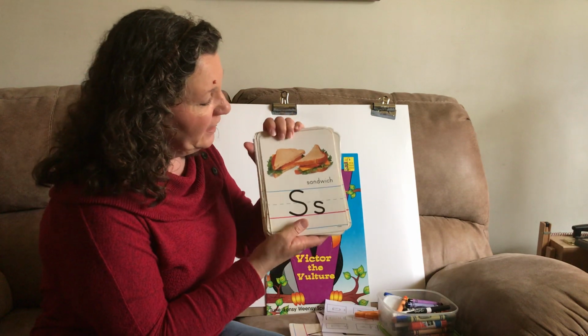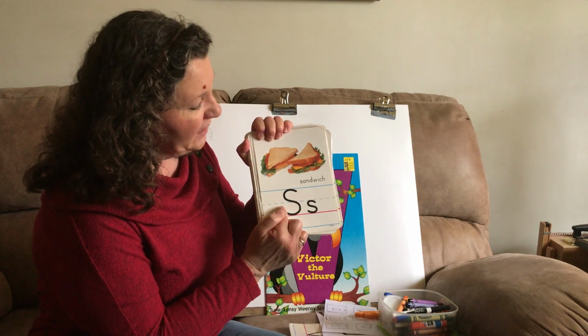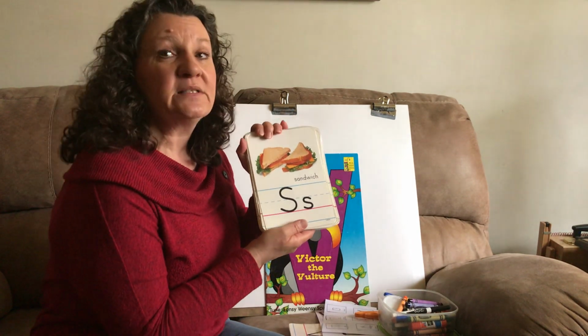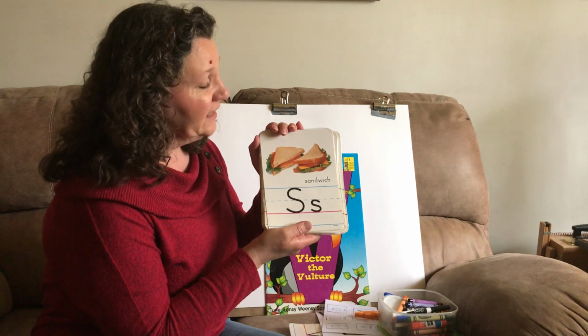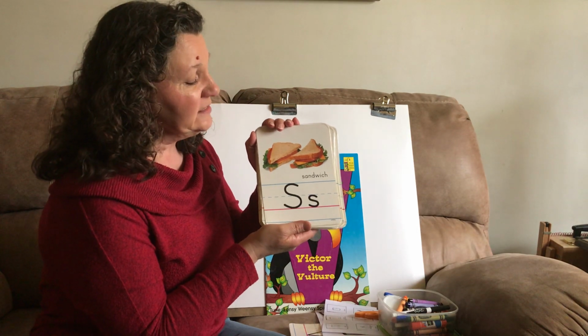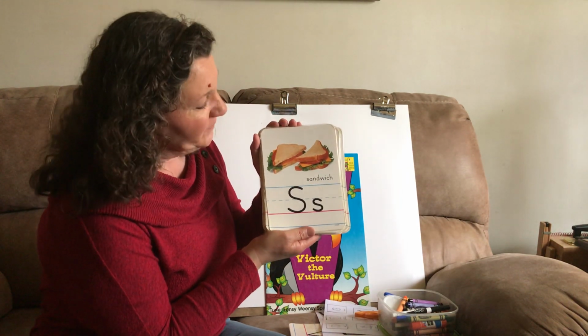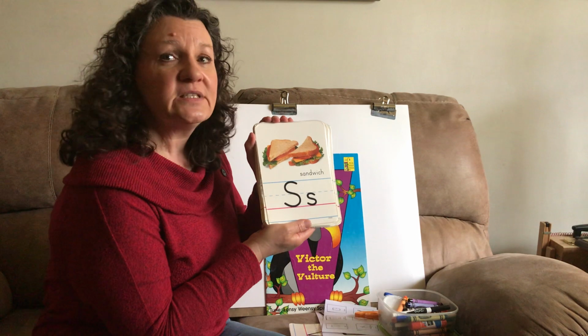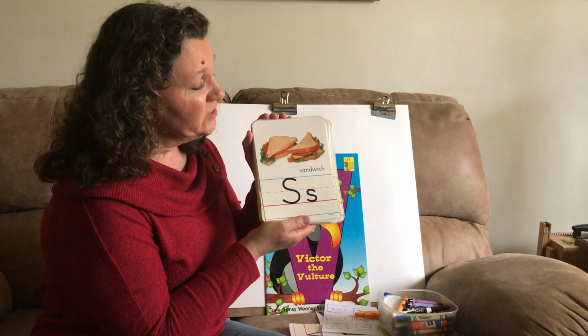And how about this letter? Remember that one? S. We have our capital S and our lowercase s. S makes the s sound, like sandwich and soup and sneakers and Stanishevsky. S is for sandwich.